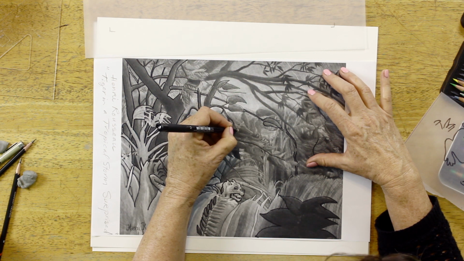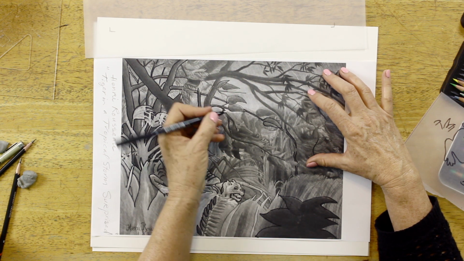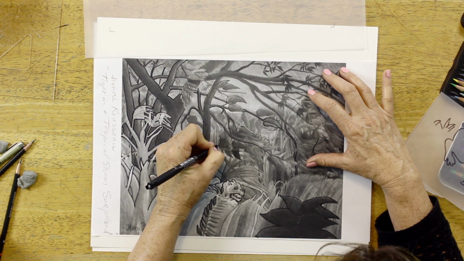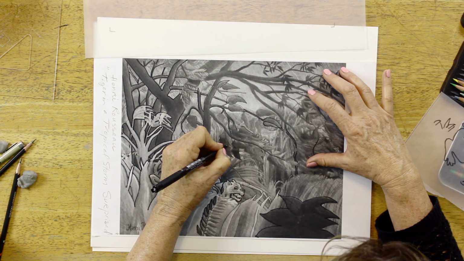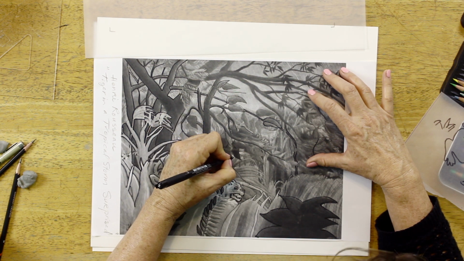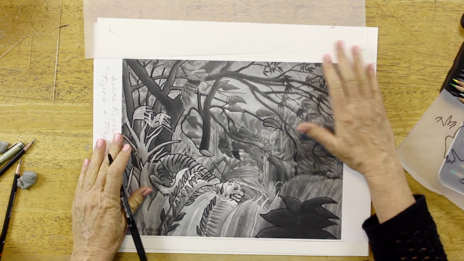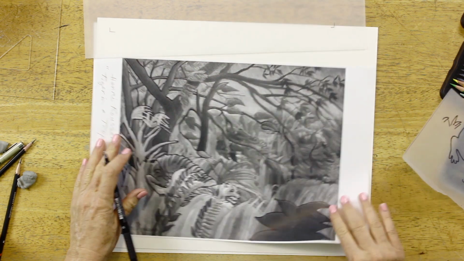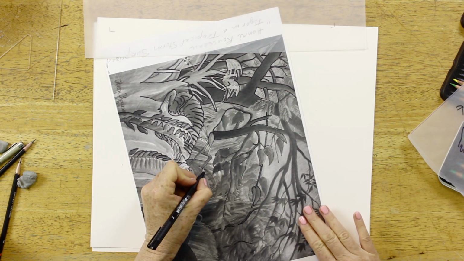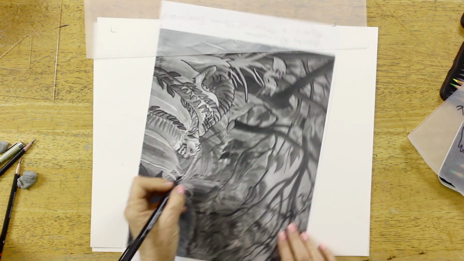I think I am going to get a whole bunch of pens so that I can proceed and they can rest. Sometimes if they just rest, they'll rehydrate and get back to being juicy pens. So here I am just working this up. Again, you can bring it closer to you if you need to get it closer, or turn it so that it's easier for you to draw something.